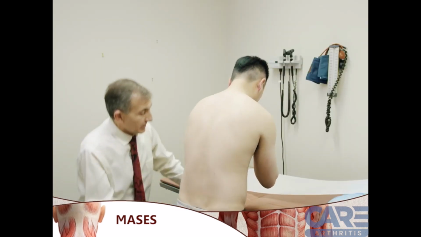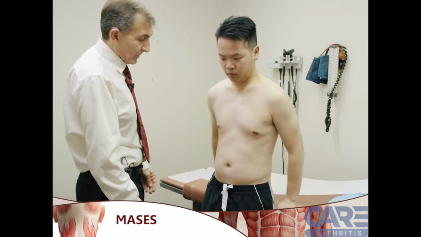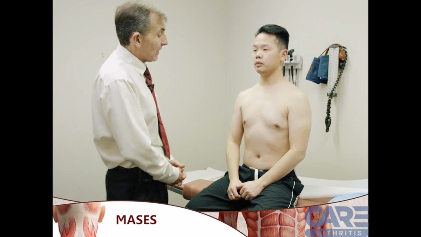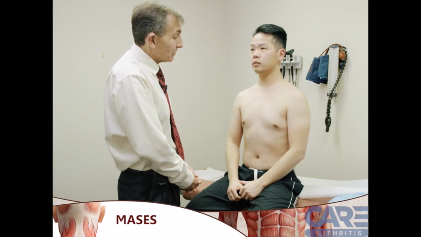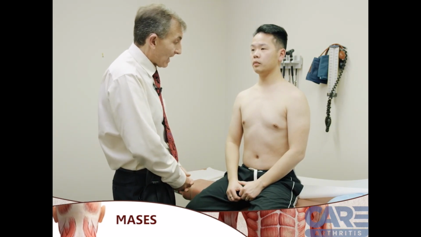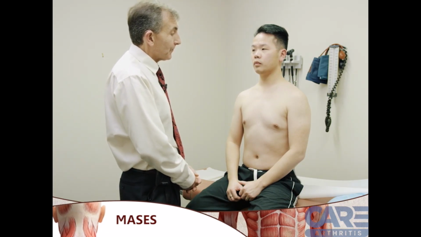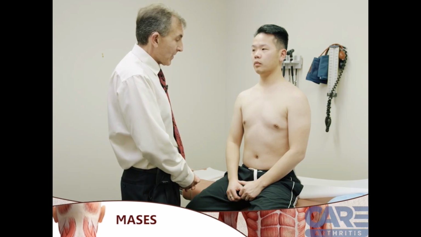Now, if you could take a seat on the examination couch, and what we're going to do is evaluate the costochondral junctions, particularly the first and the seventh, in the chest wall. We're going to do this on the left side.